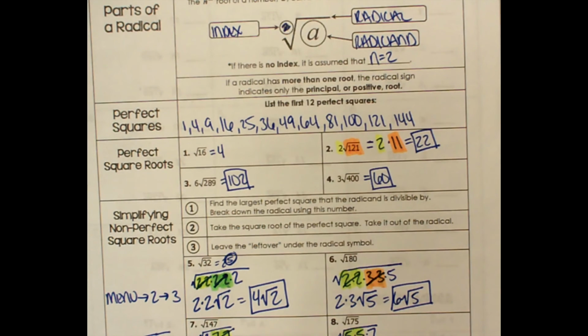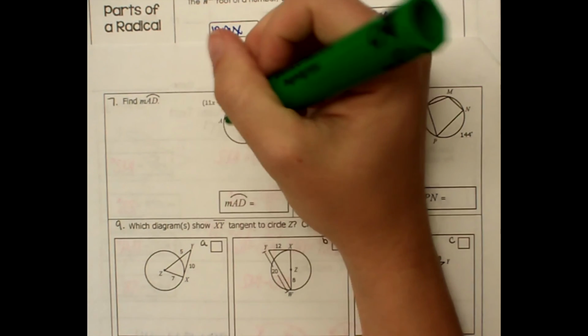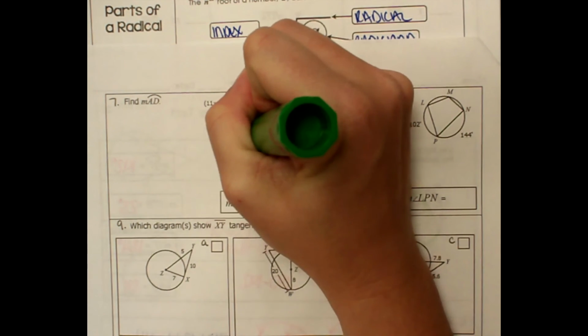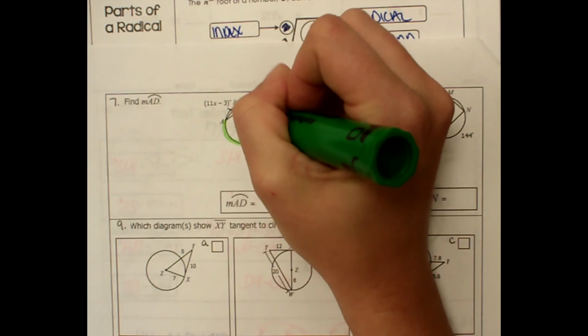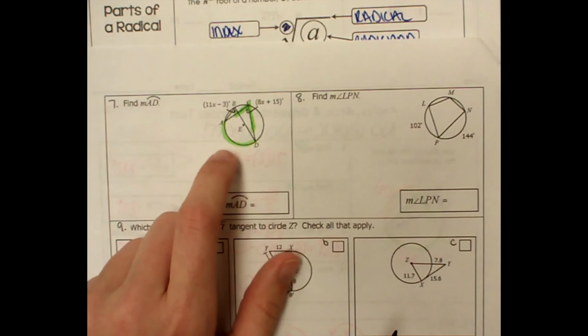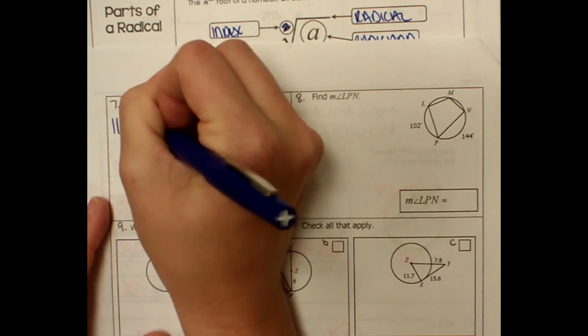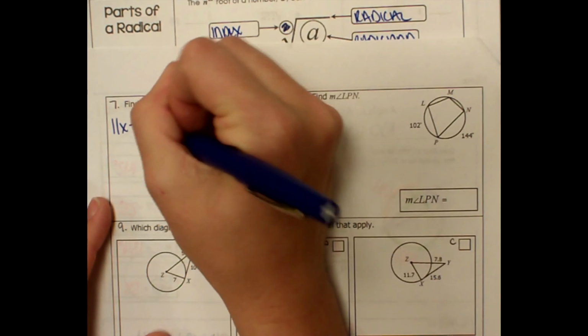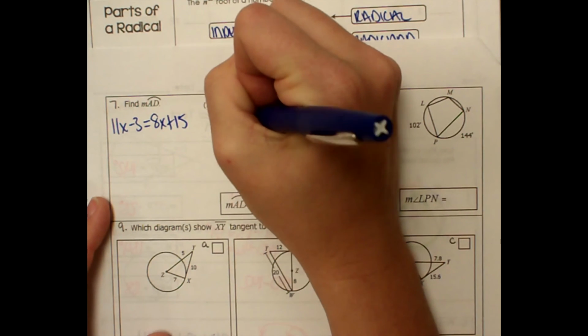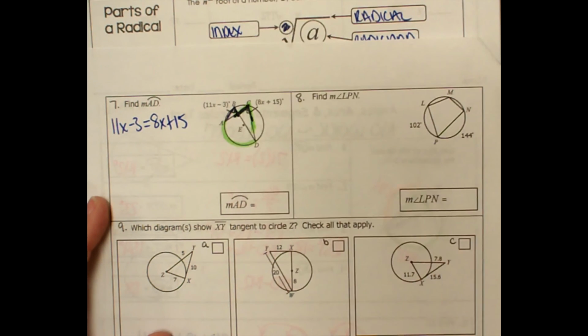So let's turn to the back. It says find the measure of arc AD. Here's arc AD. If you look, your inscribed angle is that guy right there. So you need to double him. The only problem is there's an x. Well, if we remember, we got to set up an equation first. We can say 11x minus 3 is equal to 8x plus 15. They're overlapping angles, so they are congruent.